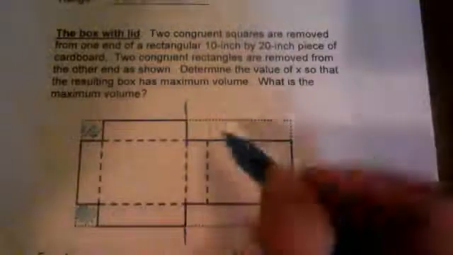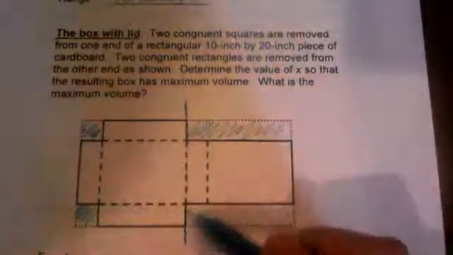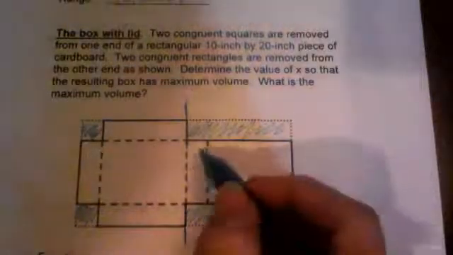This is the middle of the material. And on the other end, we're removing the whole rectangle here. So the side that we're removing the rectangle from is going to become the lid of the box. This is going to fold over.